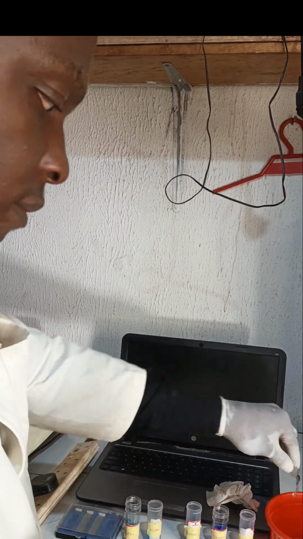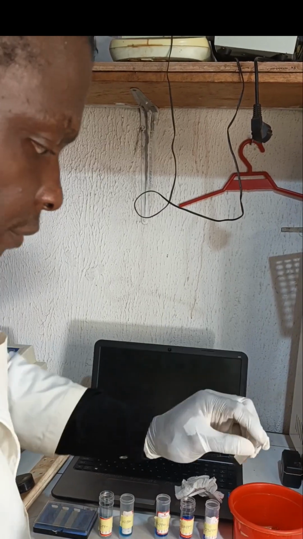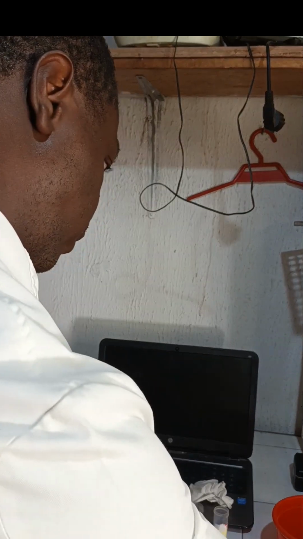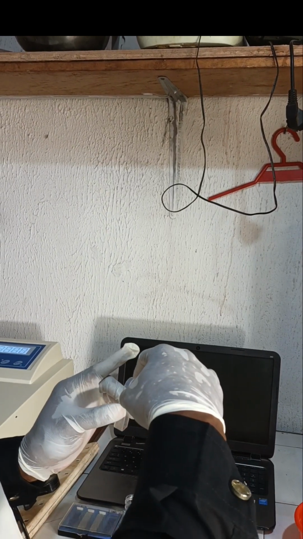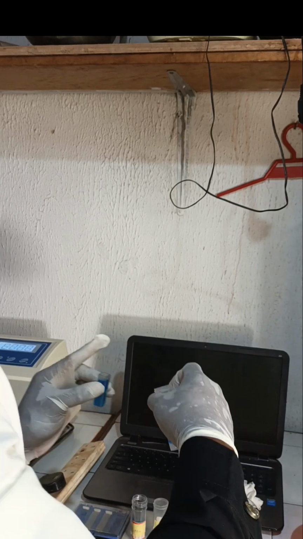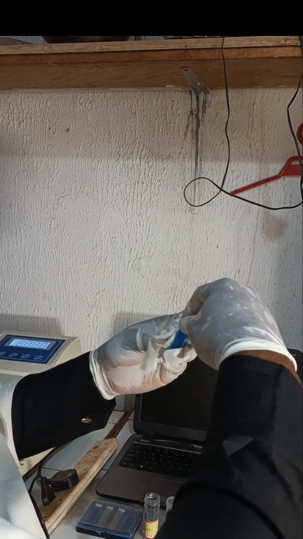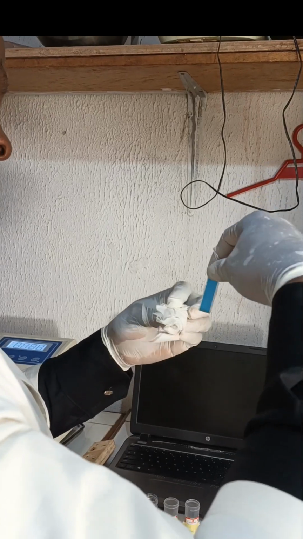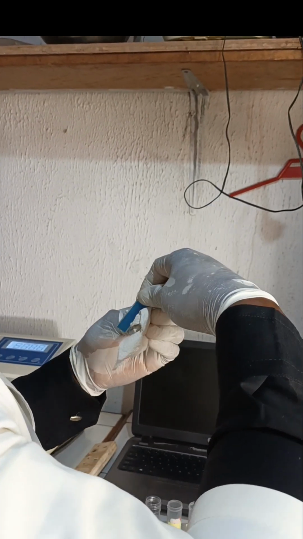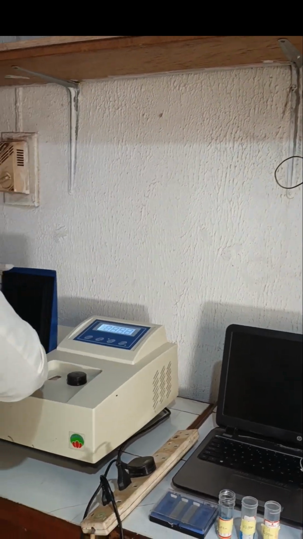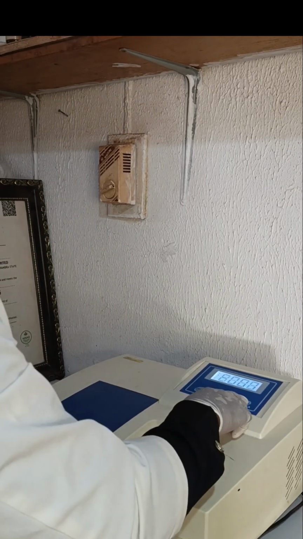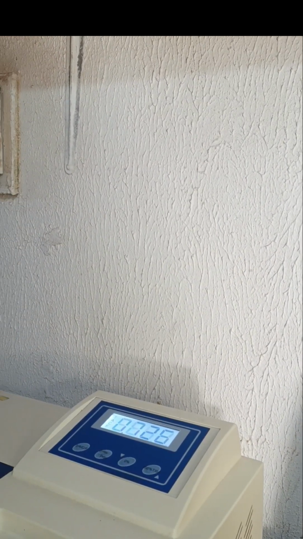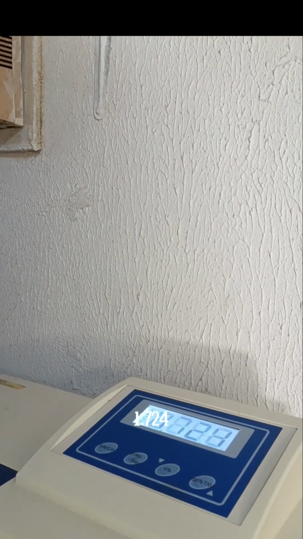We clean the cuvette. Okay, so we take the absorbance of 15 parts per million, and they give us 1.724.